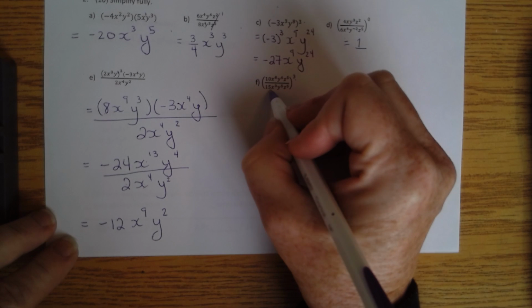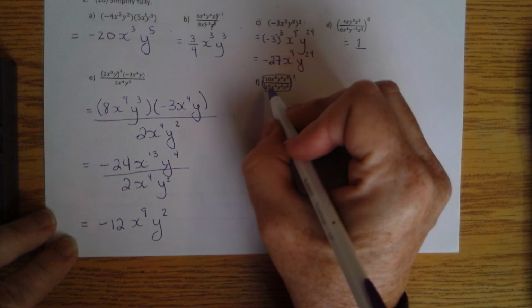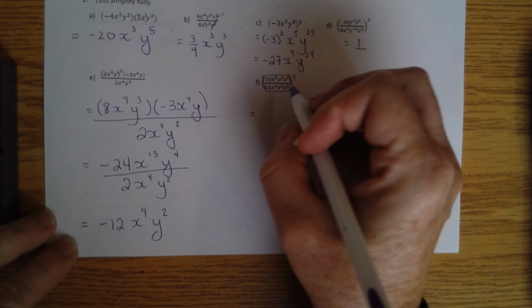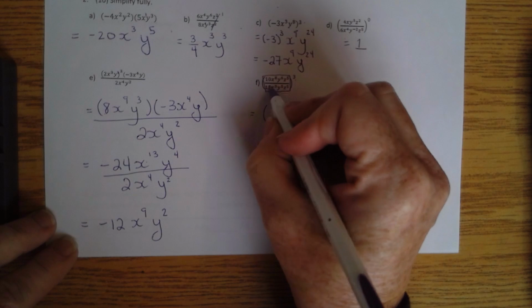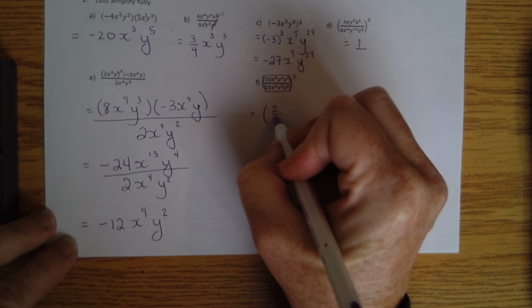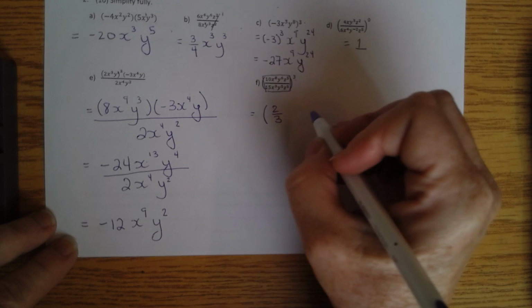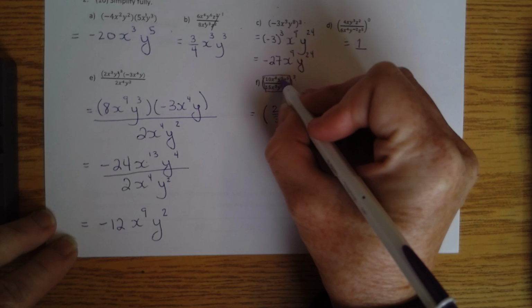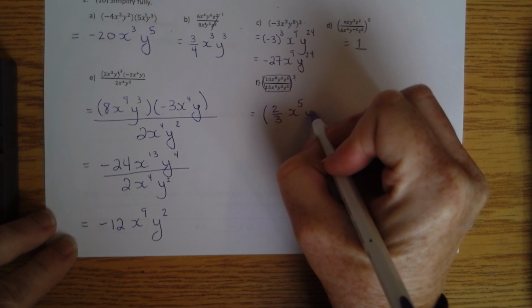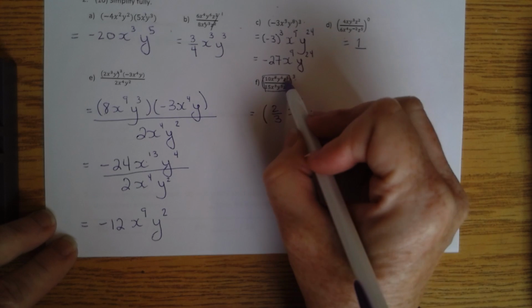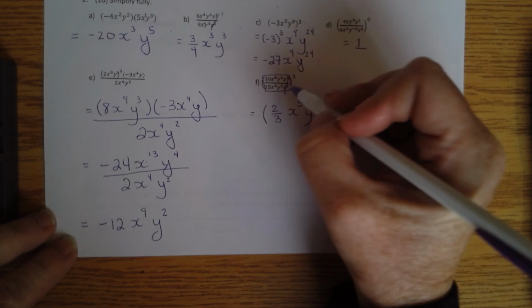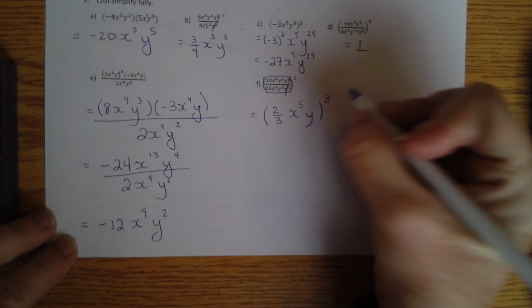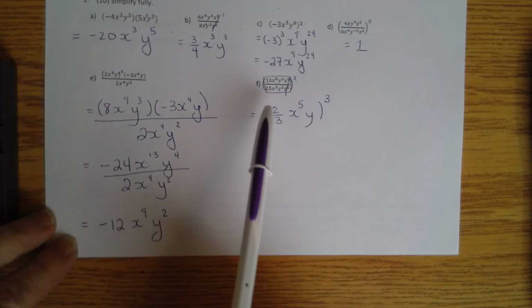So first I'm going to simplify the inside. I'm going to write my bracket. 10 divided by 15 reduces to 2 over 3. And x to the 8th divided by x cubed simplifies to x to the 5th. And y to the 6th divided by y to the 5th simplifies to y. And z to the 5th divided by z to the 5th just equals 1, so I don't have to write it. So now this whole expression is cubed, and it becomes a much easier problem.